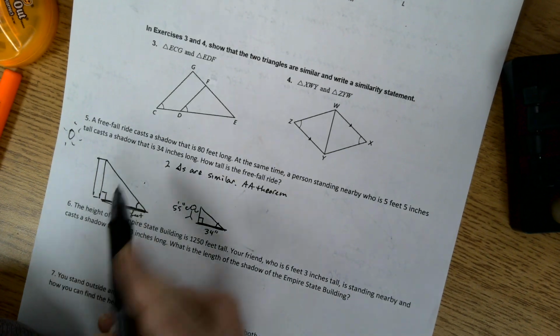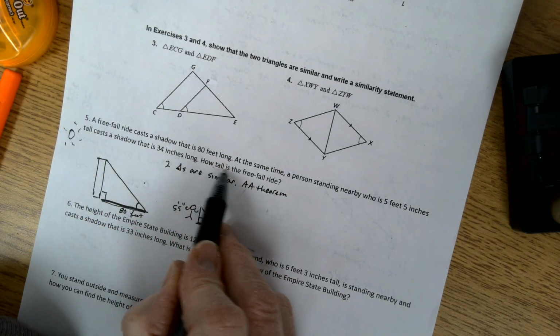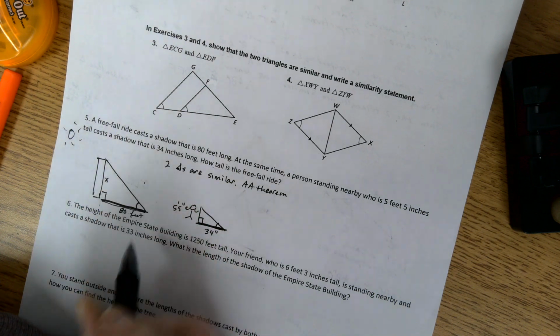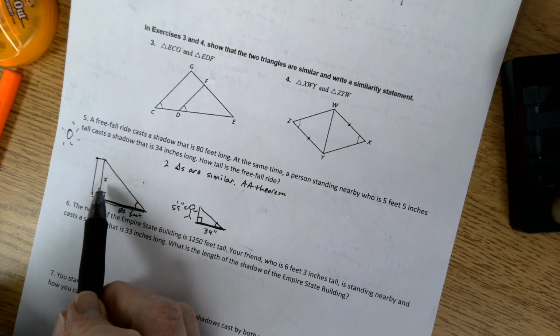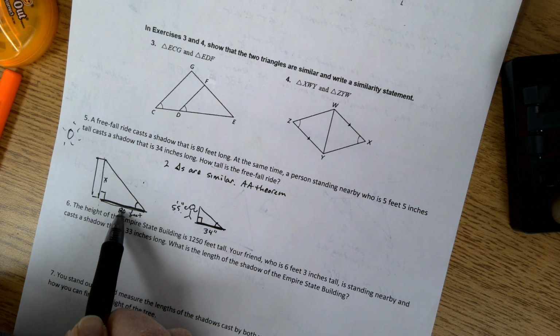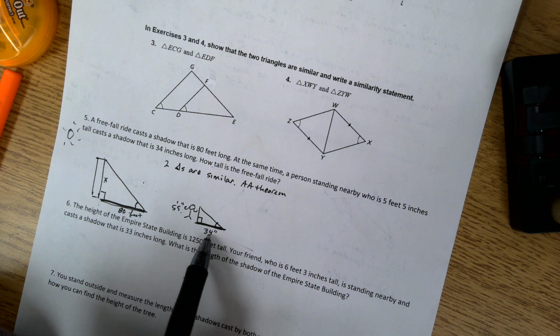Because they're similar, it says how tall is this ride? How tall is it? I'm going to put an X here. So I can write a similarity statement that goes X is to 5.5 as 80 feet is to 34 inches. But I got to change these to make them all in the same measurement.